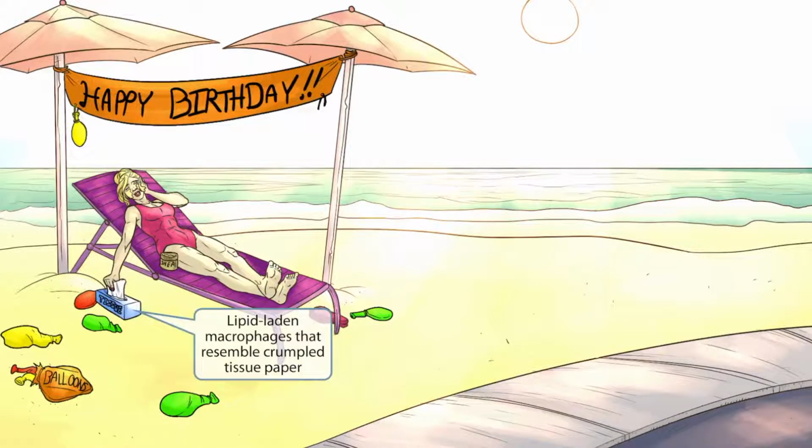She also has brought a box of tissues with her to help smear the shea butter on her body. The box of tissues here is to help you remember that lipid-laden macrophages that resemble crumpled tissue paper are seen in Gaucher disease. So box of tissues for lipid-laden macrophages that resemble crumpled tissue paper.